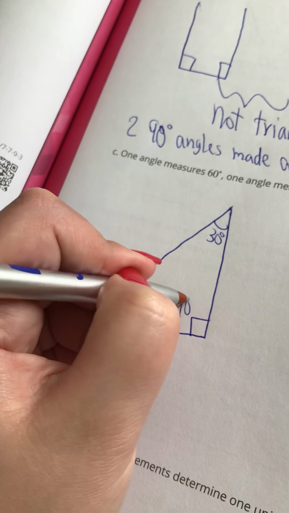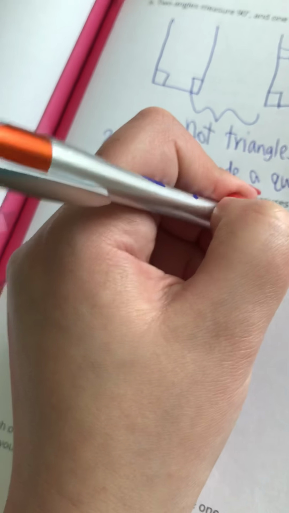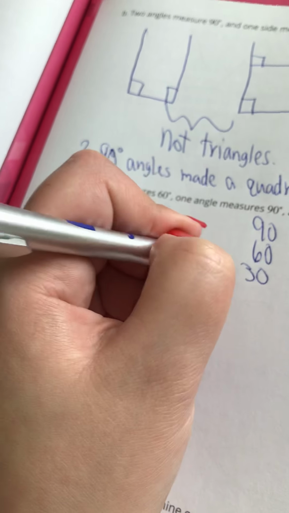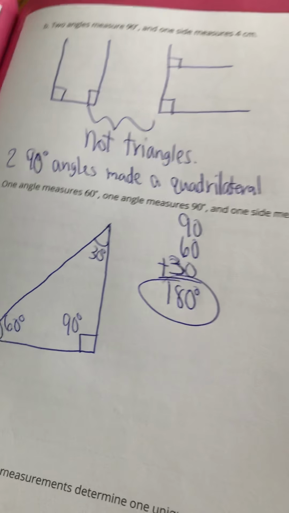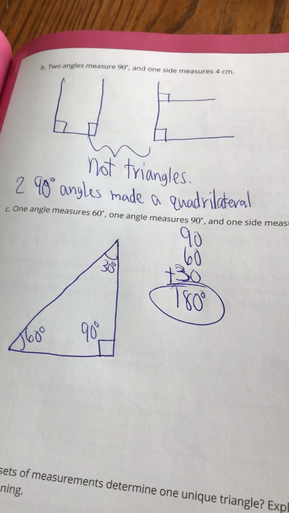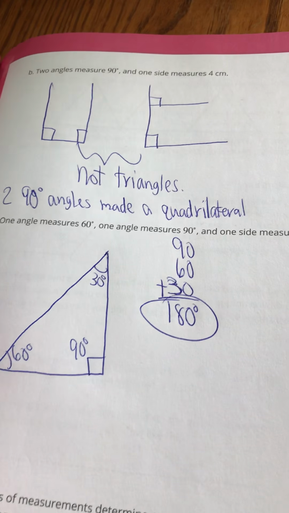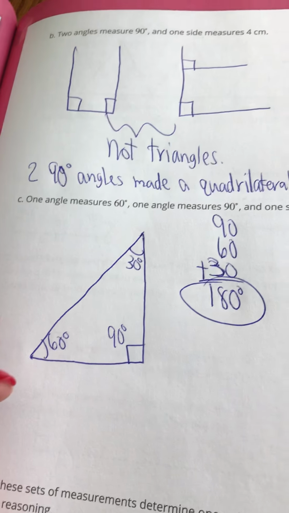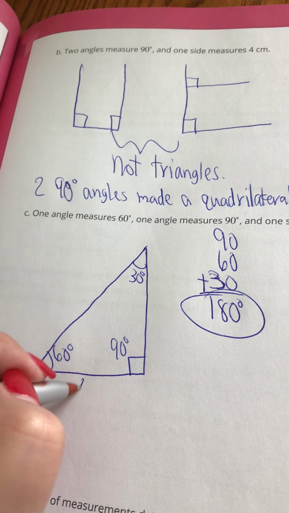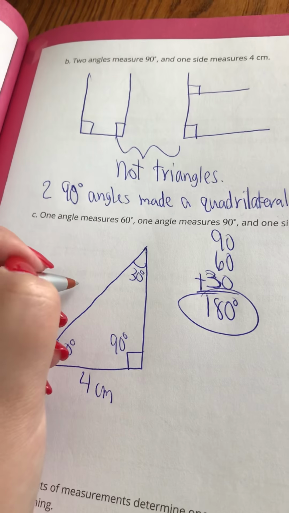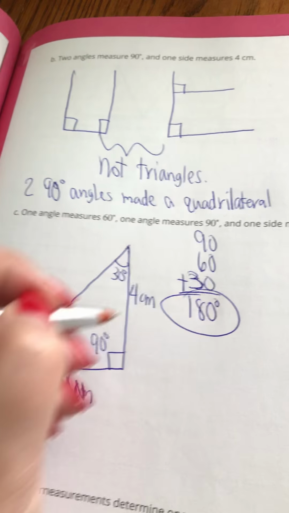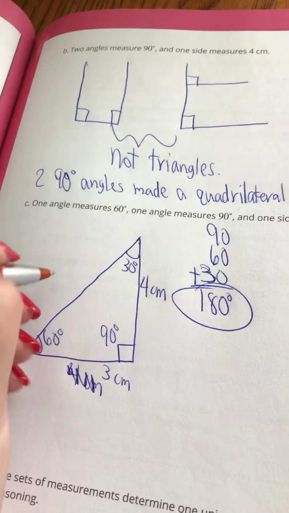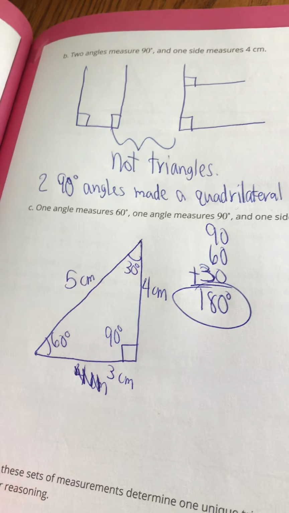Notice that 90 plus 60 plus 30 equals 180 degrees. And a side length is 4, so this could be 4 centimeters. This could be 3 centimeters, and this could be 5 centimeters.